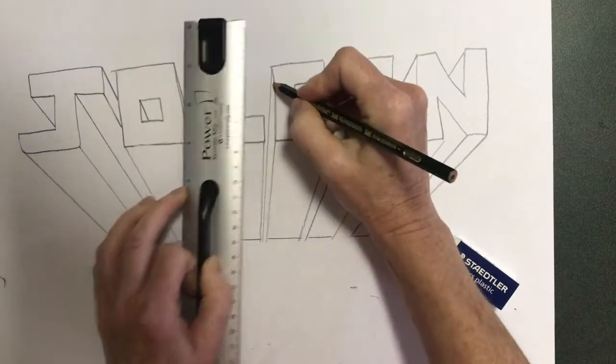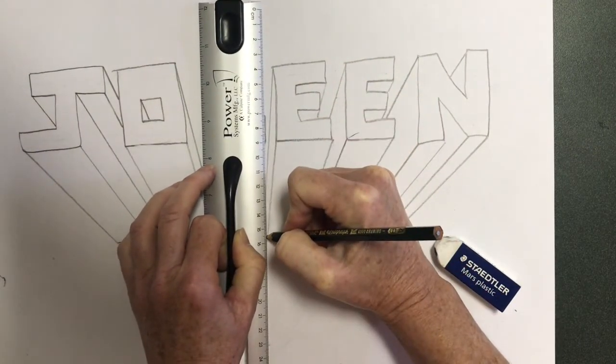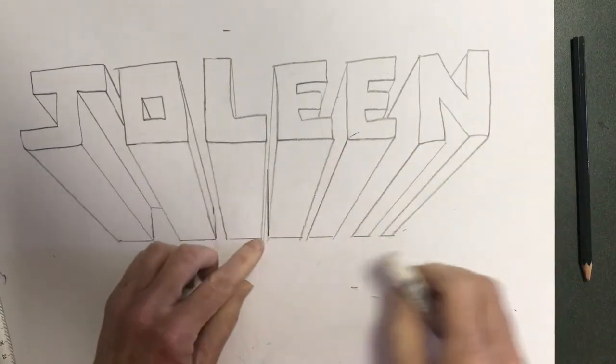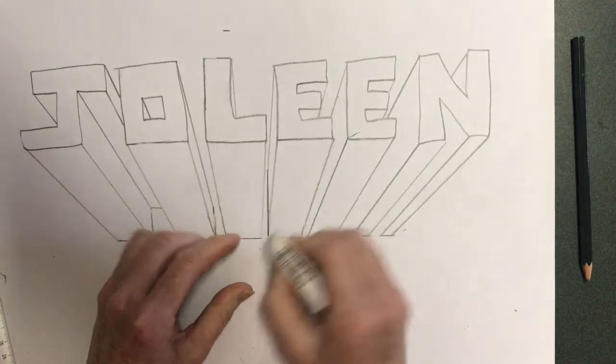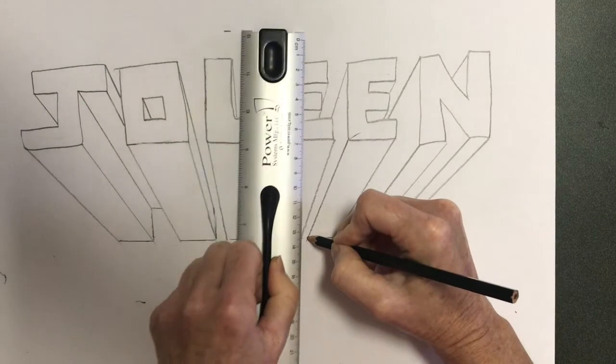My E is going to need a small, thin vertical line at the back of the E, connecting those two vanishing lines so it matches the front. You want the backs of your letters to be parallel to the fronts of your letters. Another vertical line.